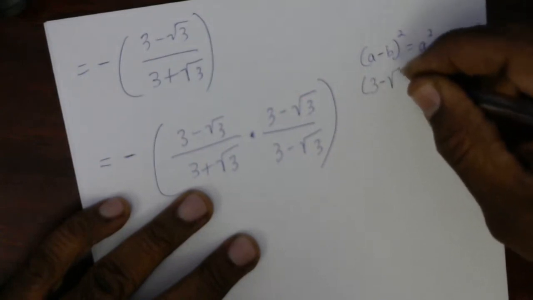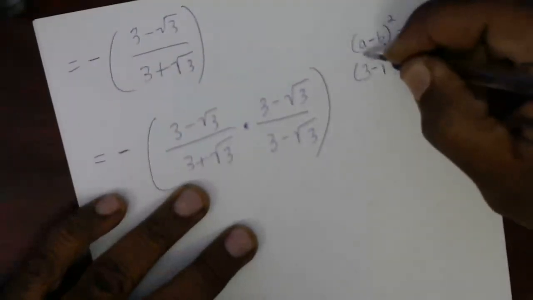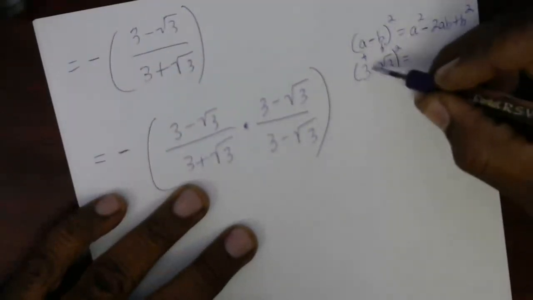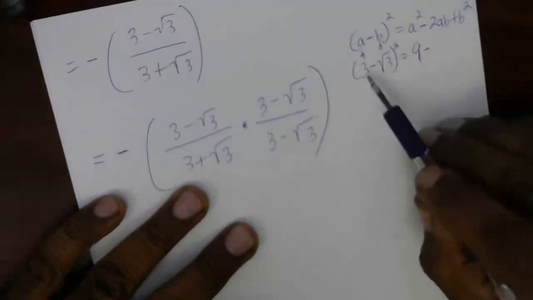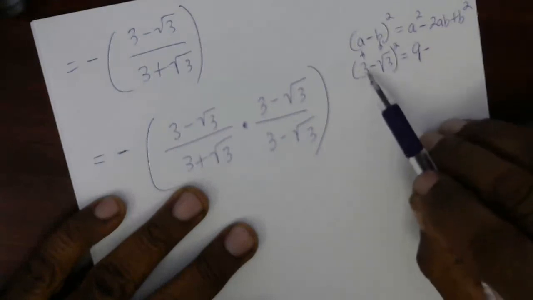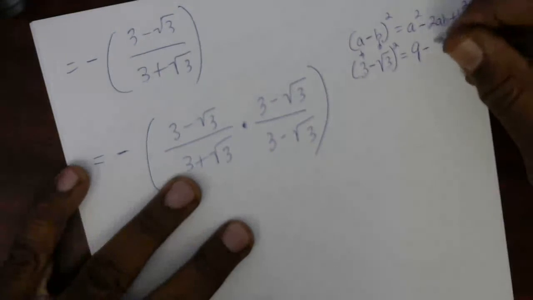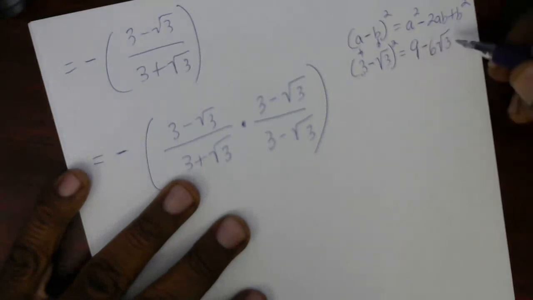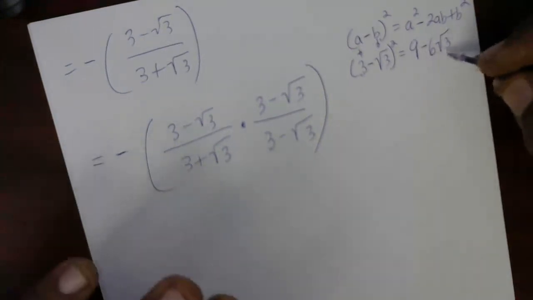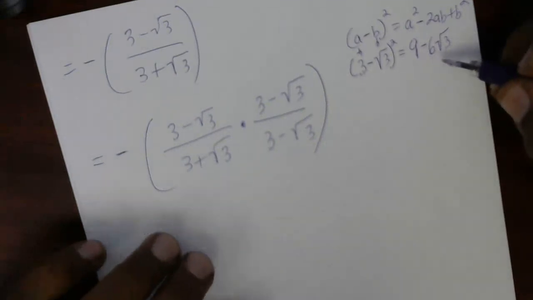So if we were to multiply 3 minus the square root of 3 by itself, I'm going to square A, so 3 squared is 9, minus 2 times A times B, so 2 times 3 is 6, and 6 times the square root of 3 is 6 square root of 3. I can't multiply the 6 and the 3 because this 6 is not a square root, so I will express it as 6 times the square root of 3.